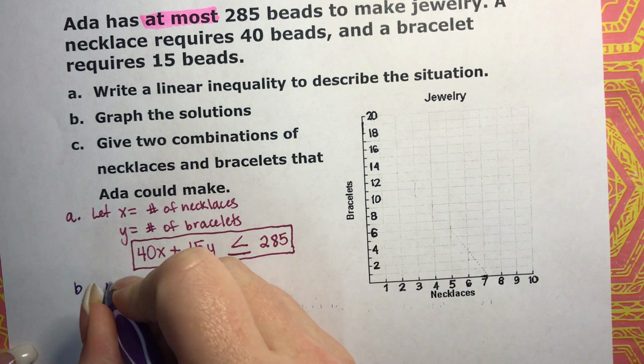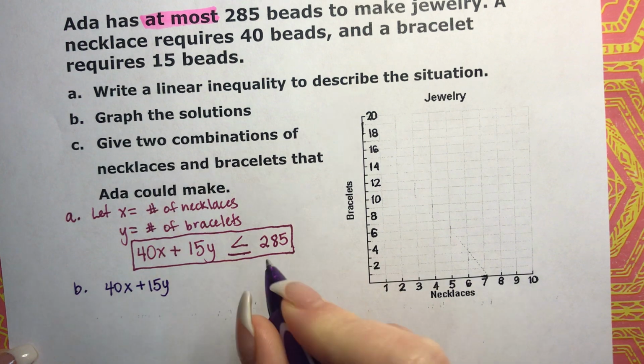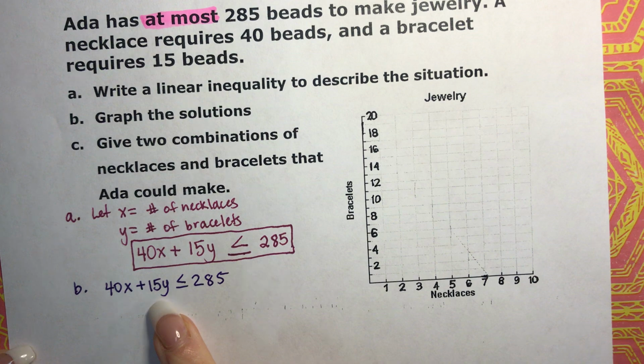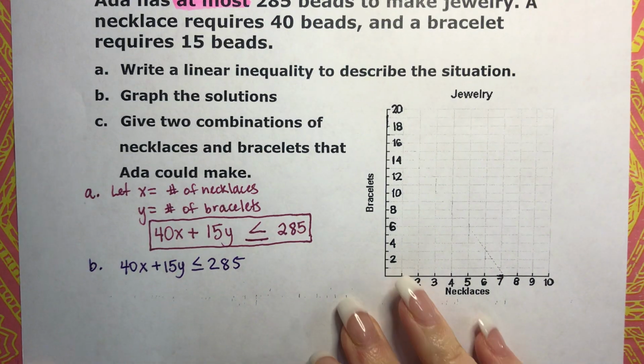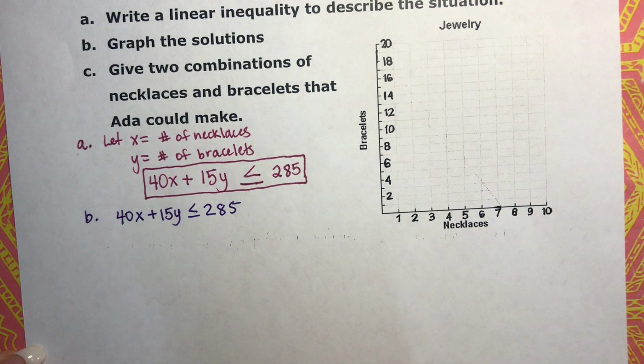So I'm going to write this here. And then we just need to isolate Y and get Y by itself. I'm going to move this up so we have a little bit of space to do that.